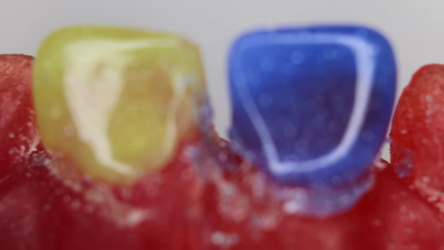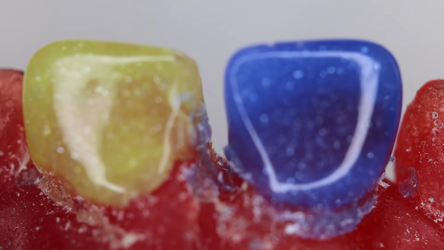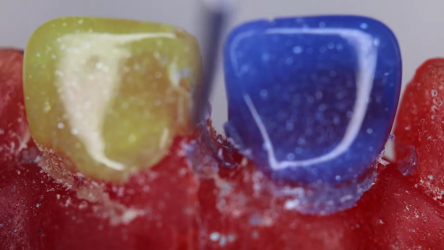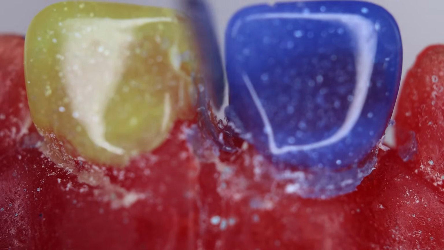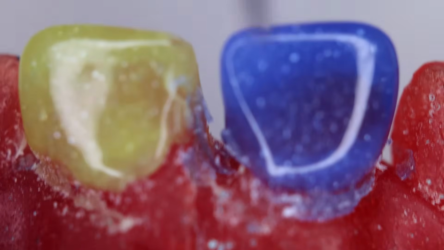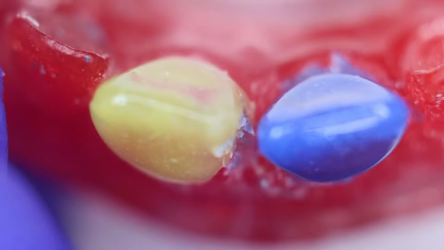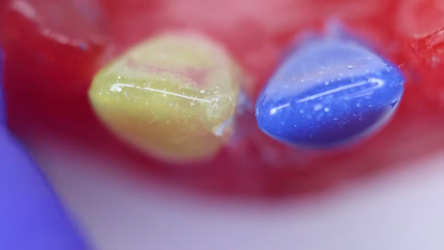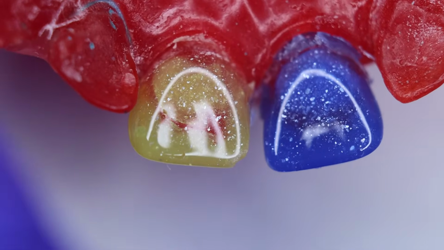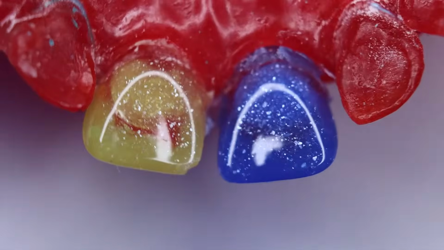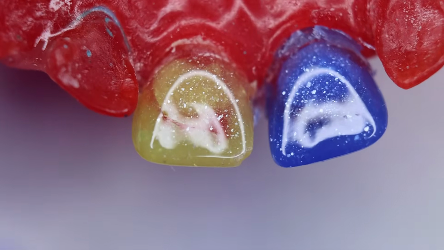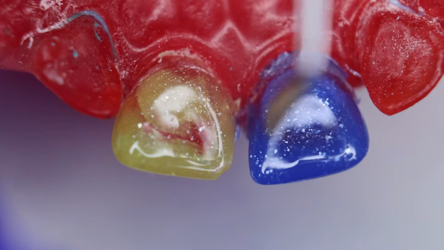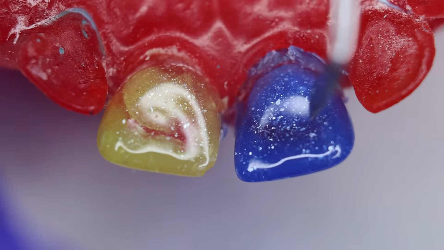So see the shine, the gloss that we have, and we hardly need to do any finishing. Only a little segment is over here, and when we see from the incisal aspect, this is the crown that we see with a good shine, and from the palatal aspect, this is the crown that we see. Both the crowns: this is the blue crown done today, and this was in the previous session.